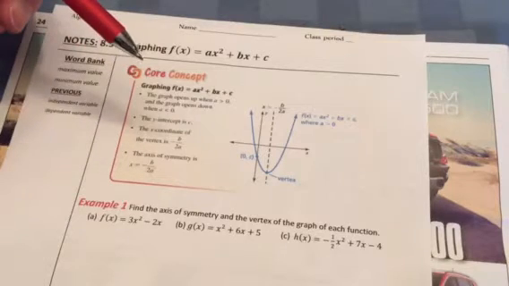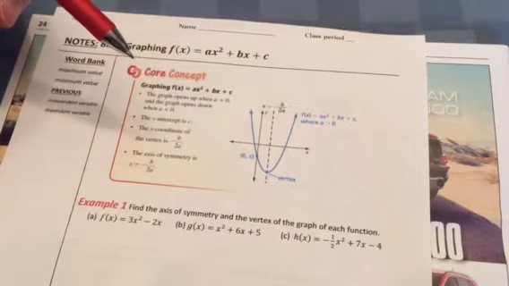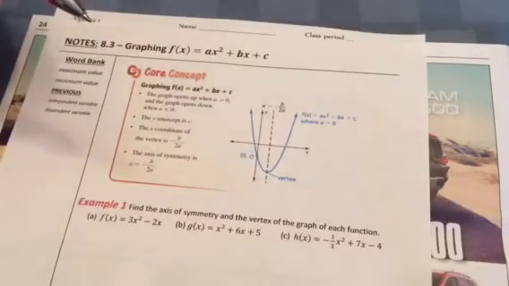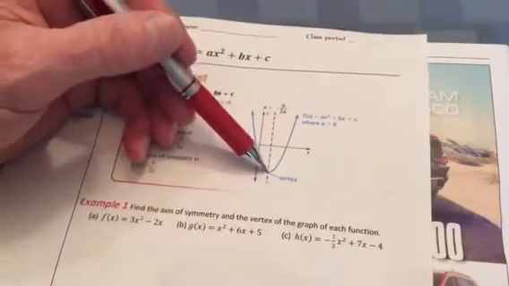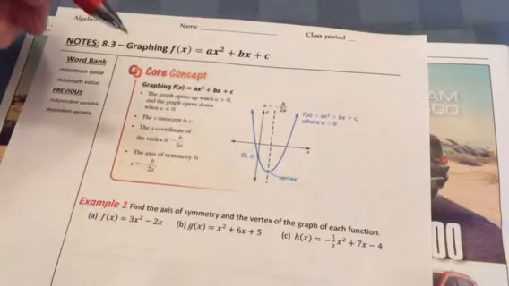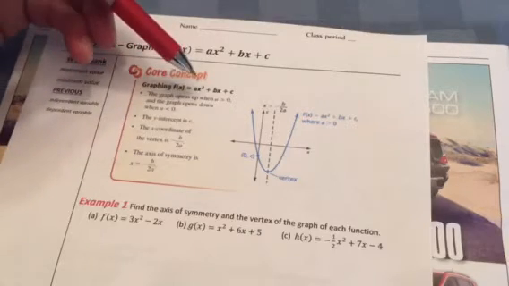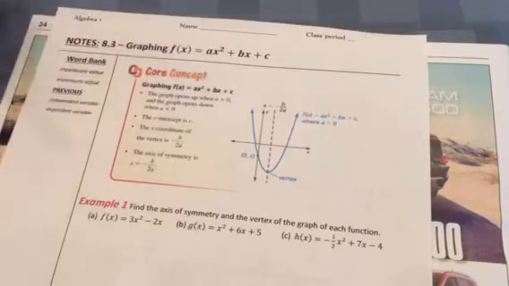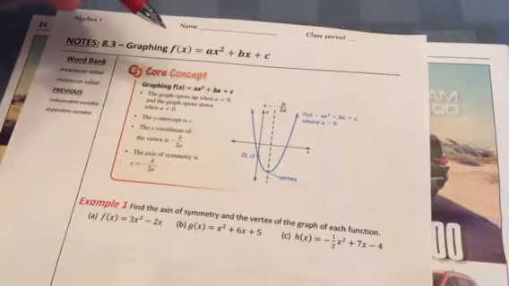And we're going to learn about how to find out where that line of symmetry is, and we're going to use that information to help us find the vertex, the anchor point of the parabola. So in general form, ax squared plus bx plus c, that's our general form of a parabola.